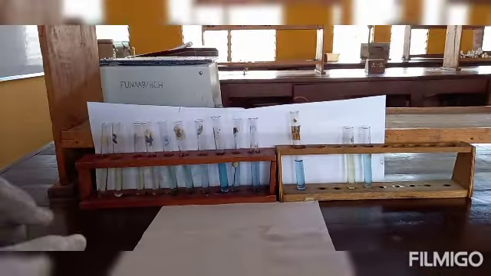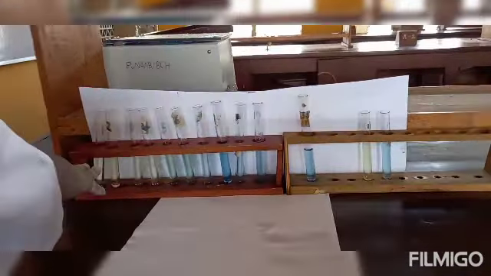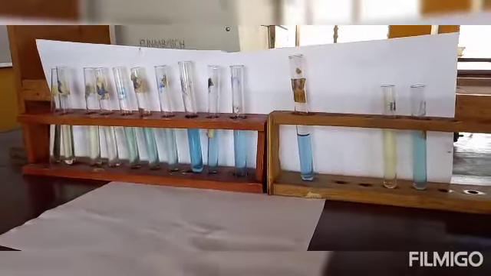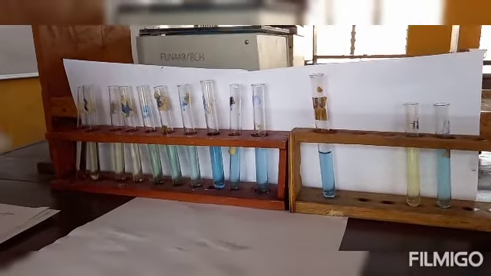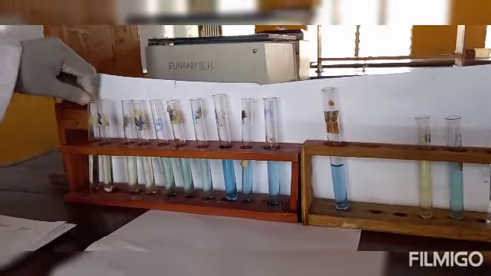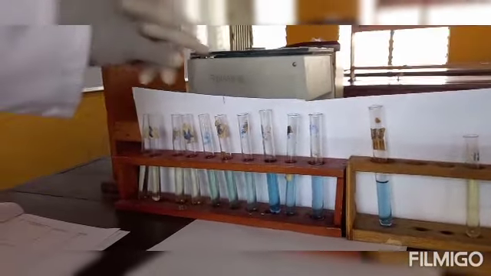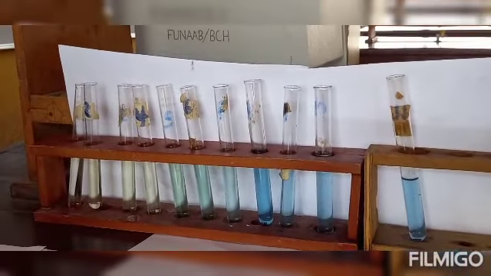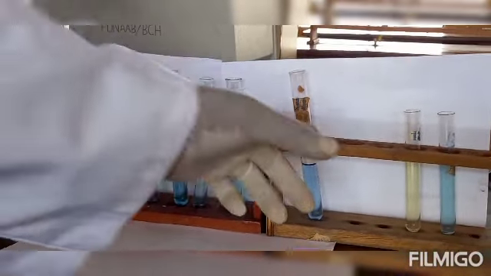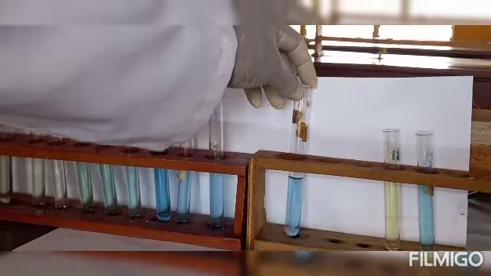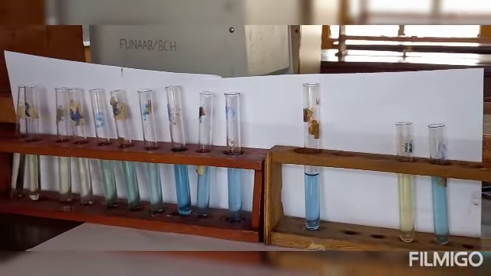Bromothymol blue indicator has been added into the standard and the test sample. As you can see, these are the shades of color that come out from each of the solutions based on their degree of acidity and alkalinity. You can see from test tube 1 here to test tube 11, we have different shades of color, ranging from a light yellow, yellowish blue, to 11 here where you have a deep blue color.